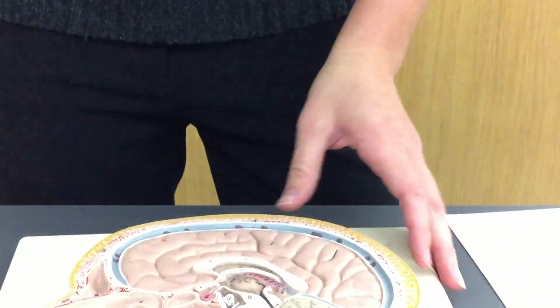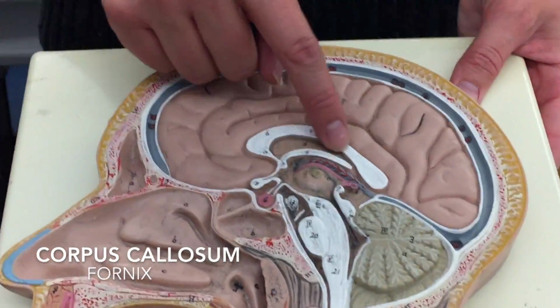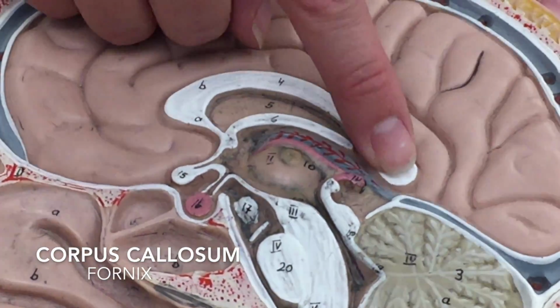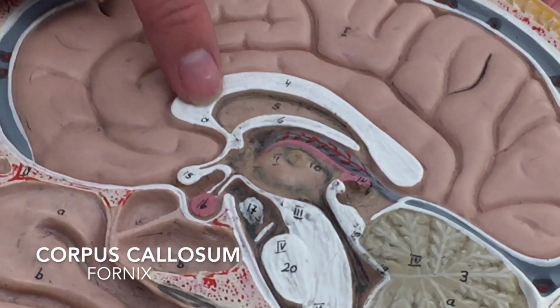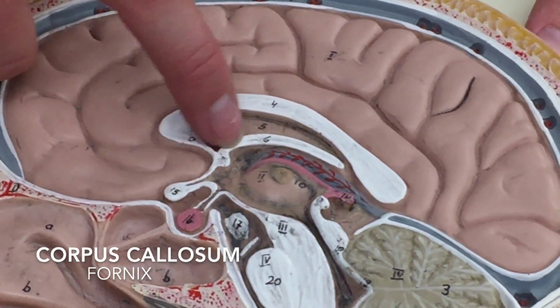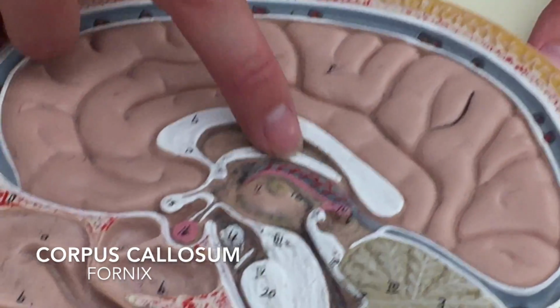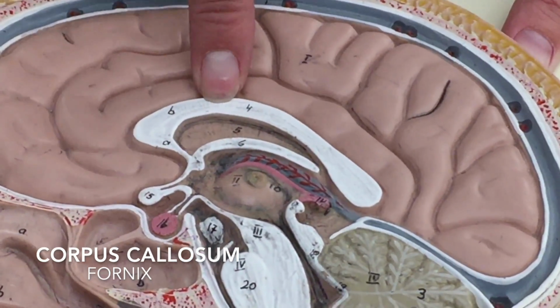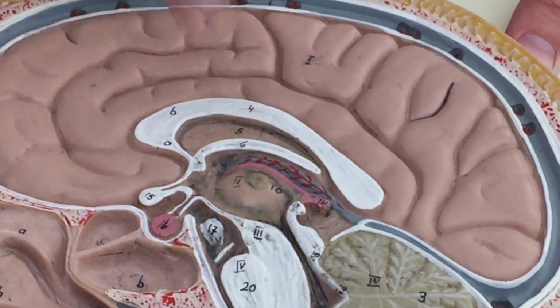Got fornix. This larger one is going to be your corpus callosum, which you do need to know. So corpus callosum is this large white matter tract. It actually connects the right hemisphere to the left so they can talk to each other. But this other tract that's smaller underneath it is going to be the fornix right here. So here's your fornix here, underneath your corpus callosum.